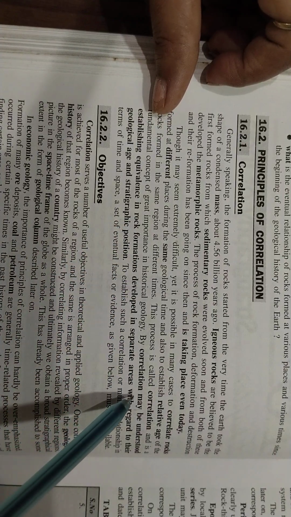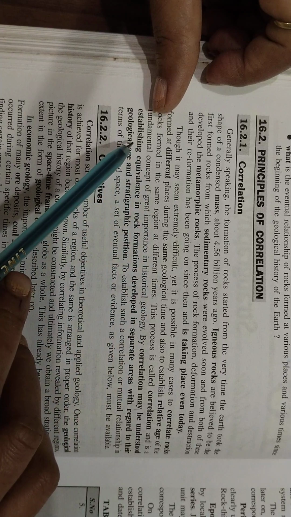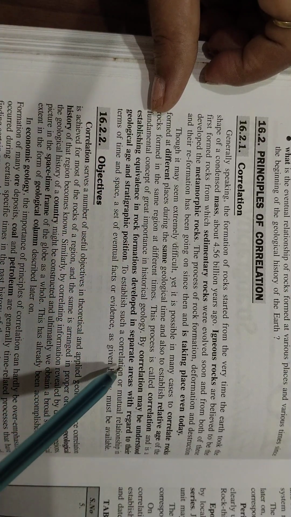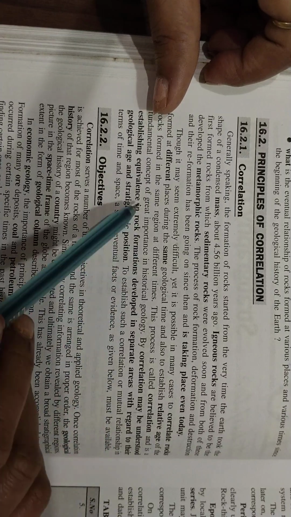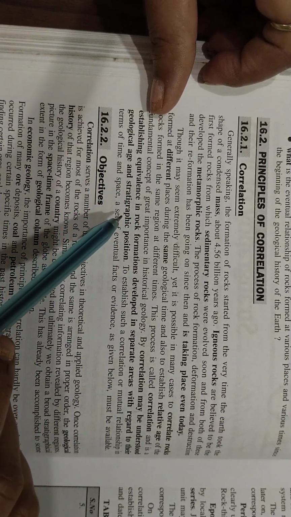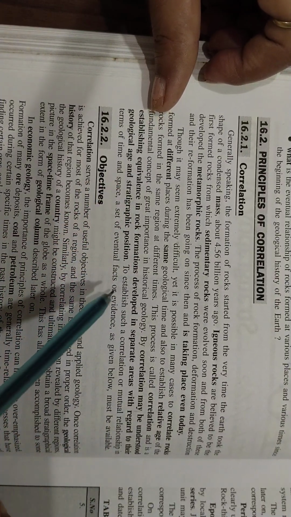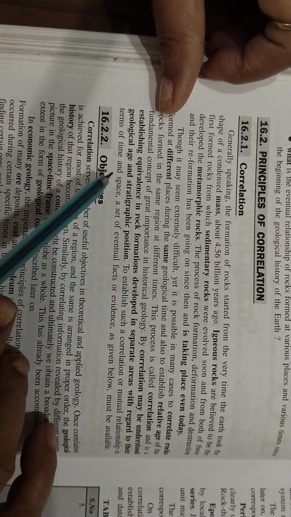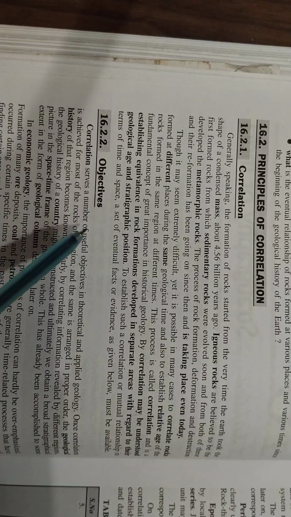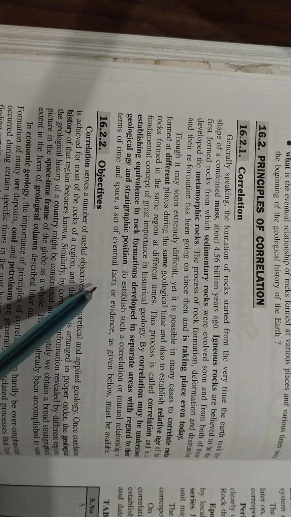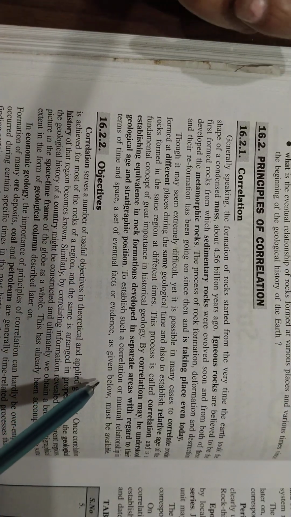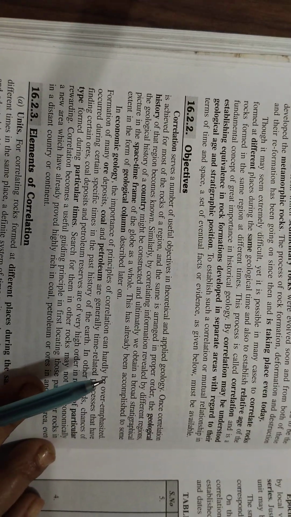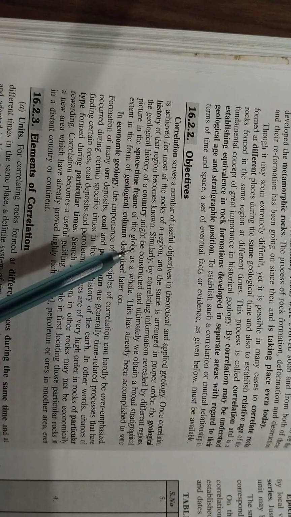By correlation may be understood establishing equivalence in rock formations developed in separate areas with regard to their geological age and stratigraphic position. To establish such correlations or mutual relationships in terms of time and space, a set of factual evidence as given below must be available.